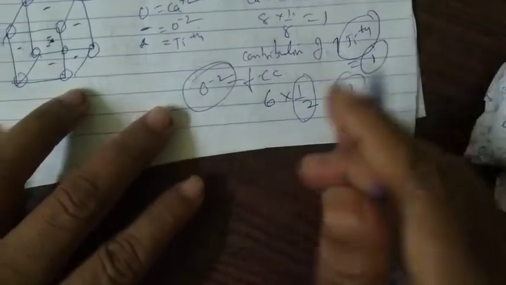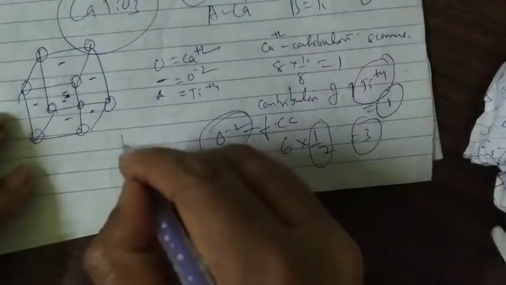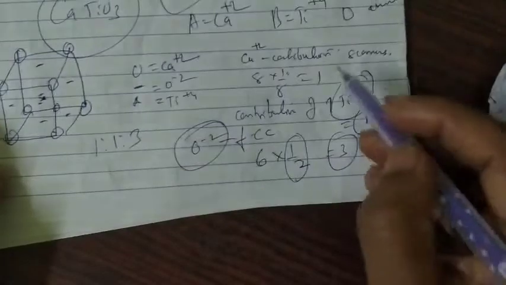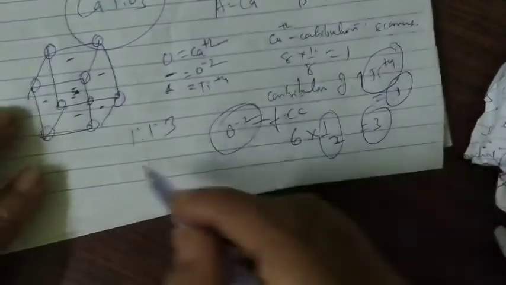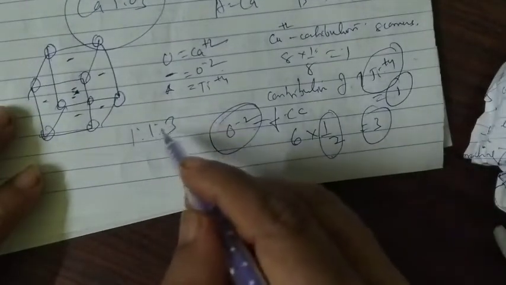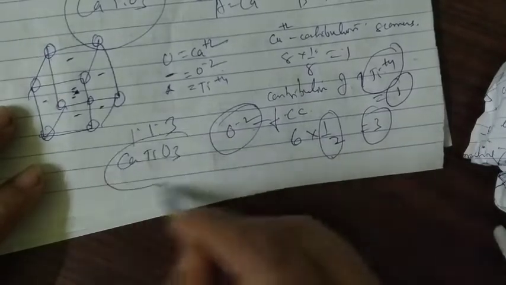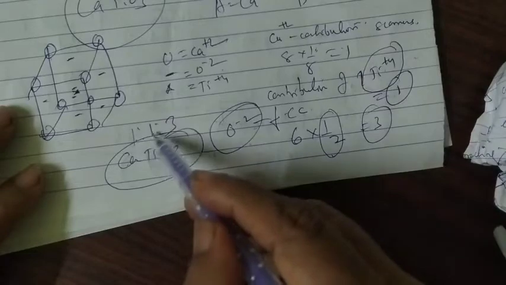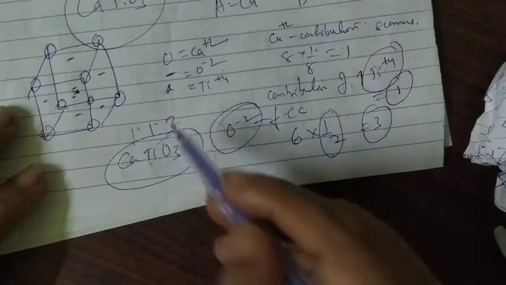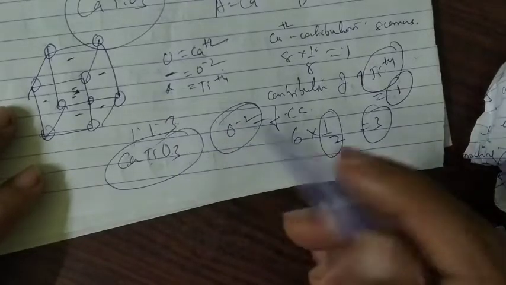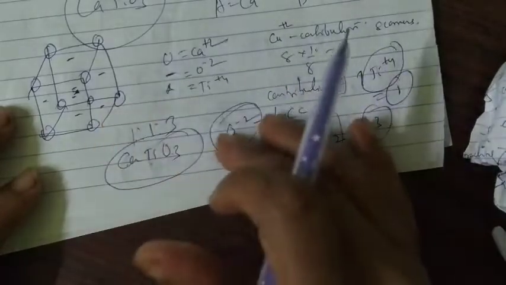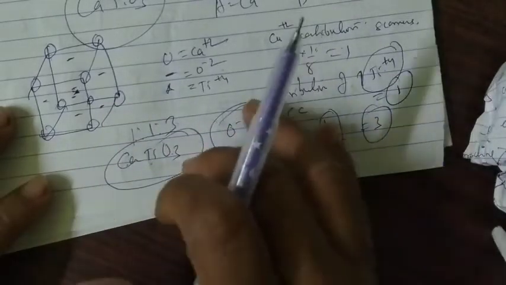Now if you combine all three, what do we get? 1 is to 1 is to 3. So what formula comes here? CaTiO3, like this. The contribution of calcium is 1, titanium is 1, and oxide is 3. So this is how we get to this formula.